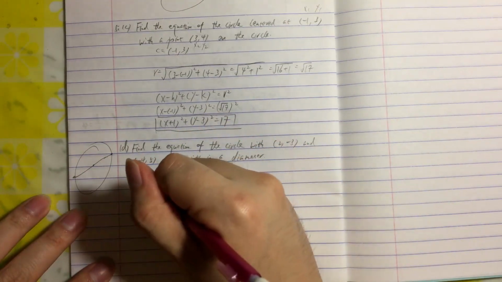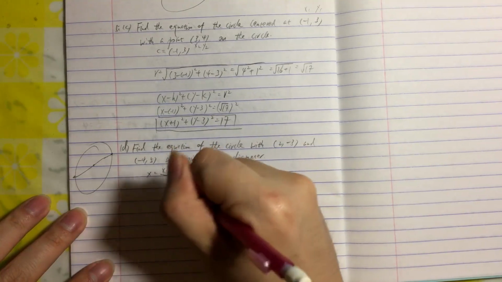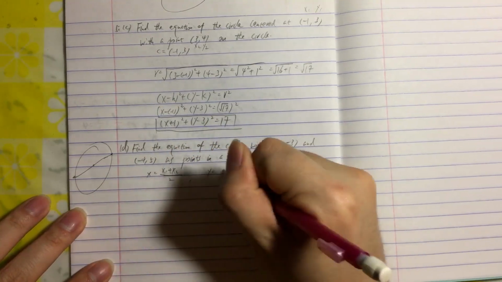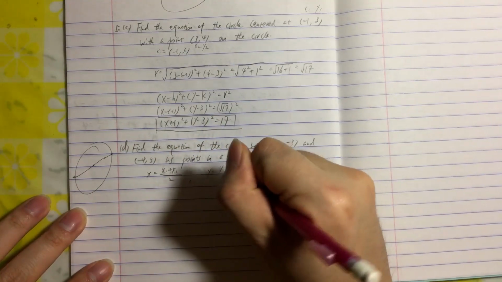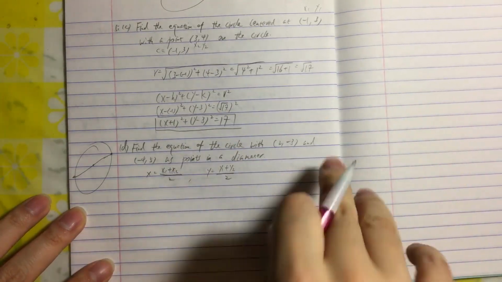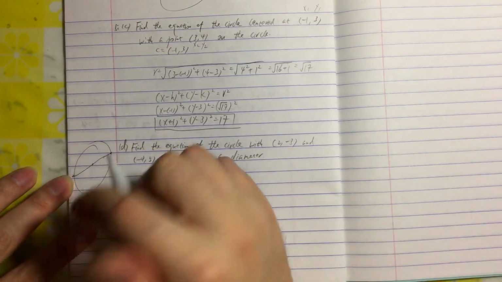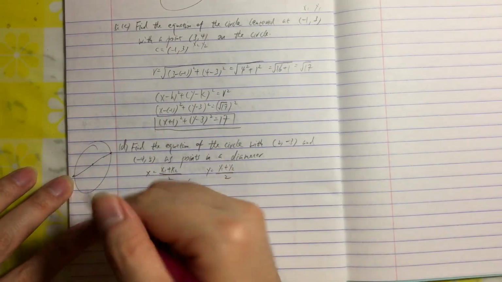And the formula for midpoint is x equals x1 plus x2 over 2, y equals y1 plus y2 over 2. That's the formula for the midpoint. The midpoint of these 2 endpoints is the center of the circle. This is a diameter. The midpoint of the diameter is the center of the circle.